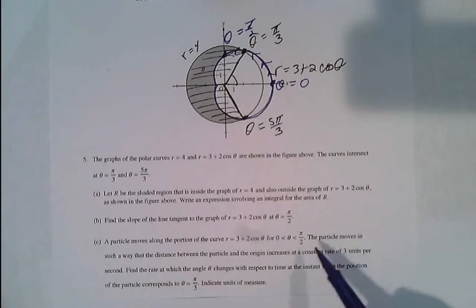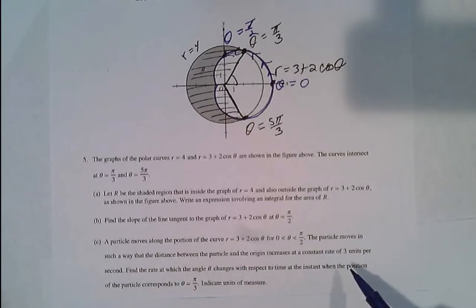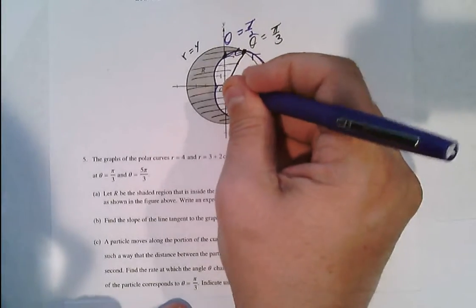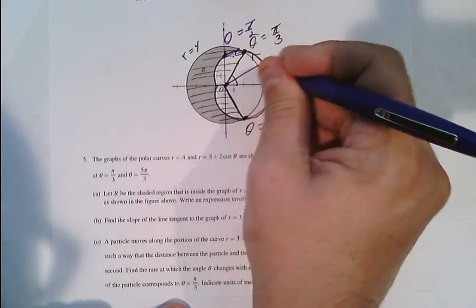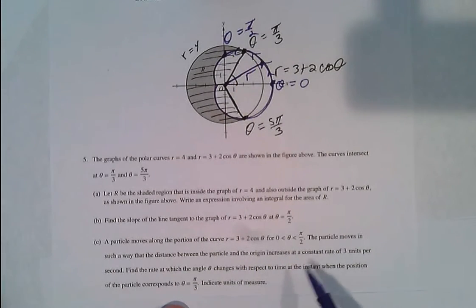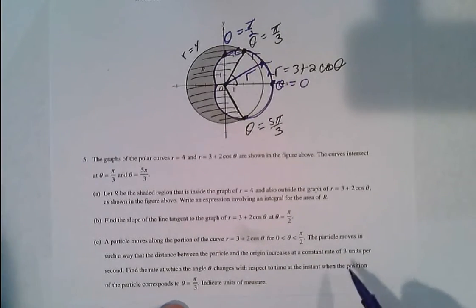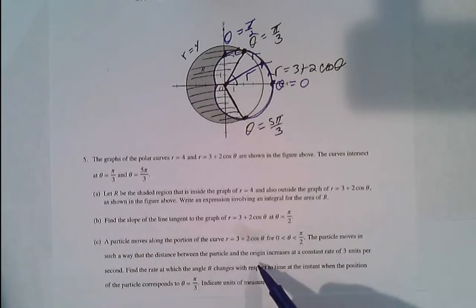Okay? The particle moves in such a way that the distance between the particle and the origin, so here's the origin, here's the particle at some time, let's call that r, increases at a constant rate of 3 units per second.